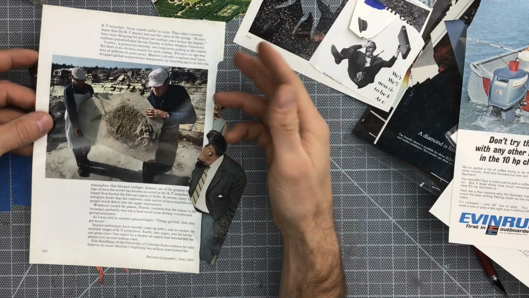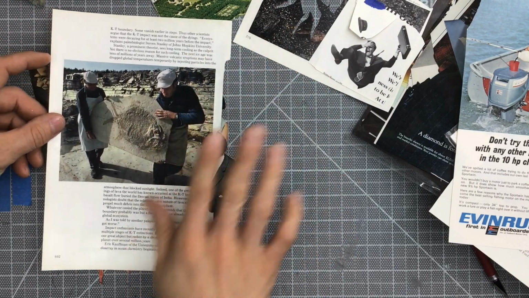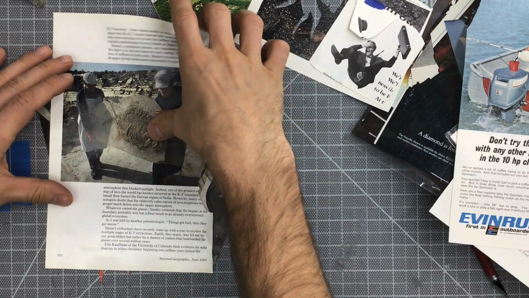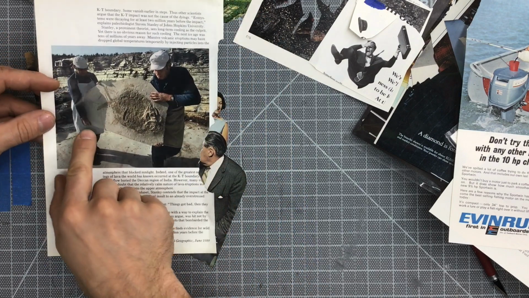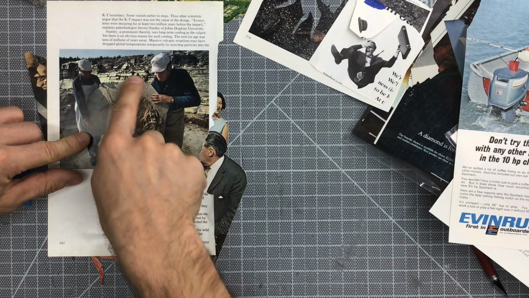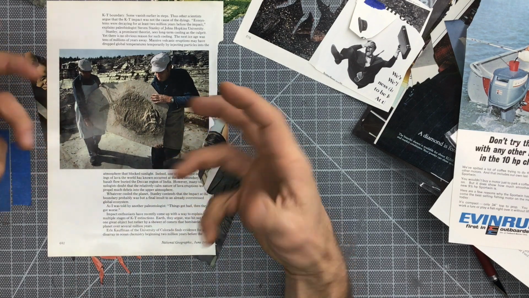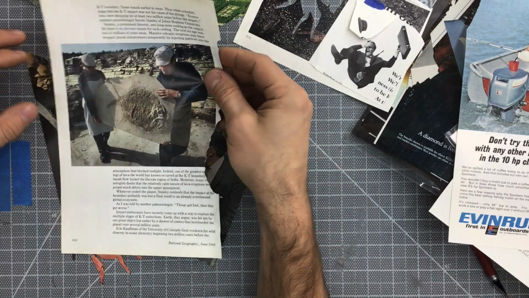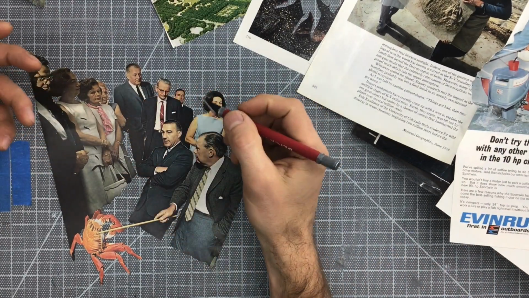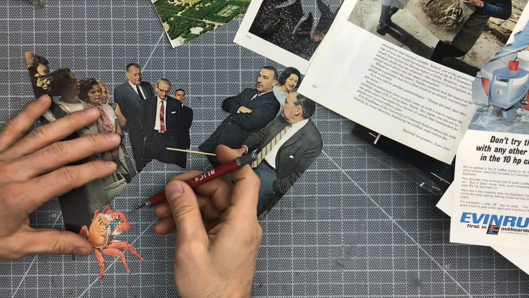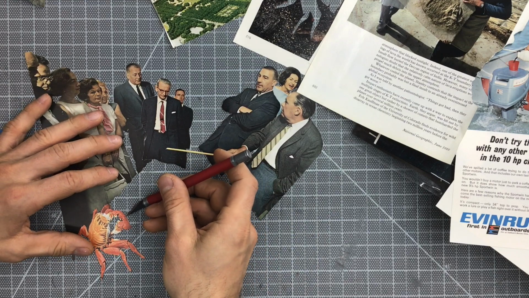As I was flipping through all these magazines, I found another potential inroad here, people carrying things, right? These two gentlemen are in the process of carrying out some sort of giant fossil, but I've got it in my mind that I may end up removing this giant fossil and replacing it with something else, right? The trick here is to work with a very sharp blade and be really patient with yourself so that you can get out all of the intricate detail.